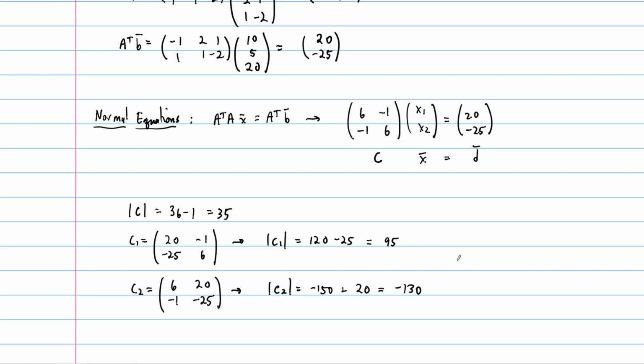And so at this point, we can write down our solution, right? Because we know from Cramer's rule that x1 is equal to the determinant of C1 divided by the determinant of C. So in this case, that's going to be 95, which we computed, divided by 35. All right, and so there's some reduction that can be done. I'm going to leave it in this form. You can reduce it if you want.